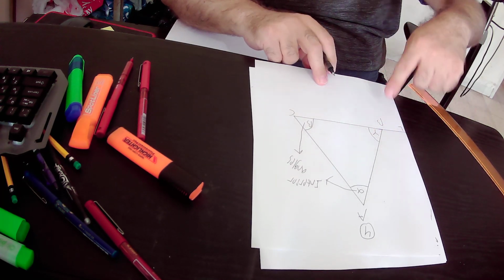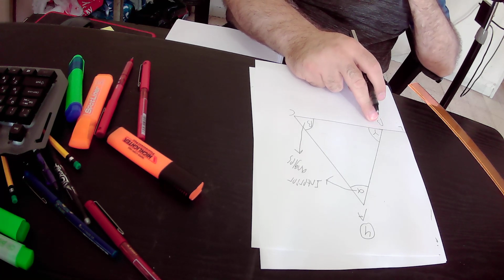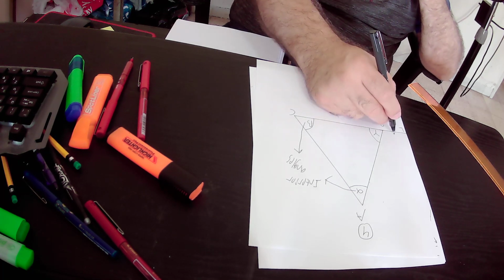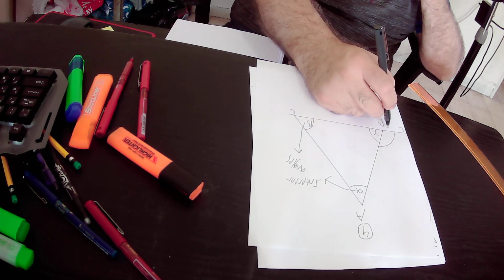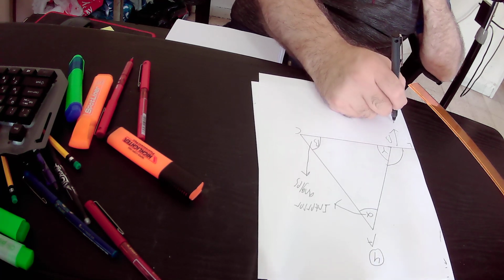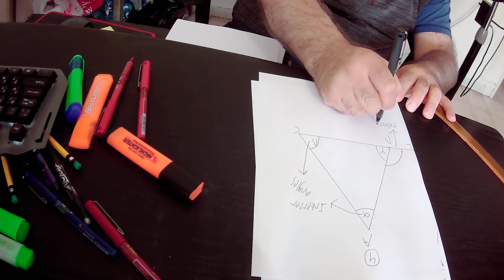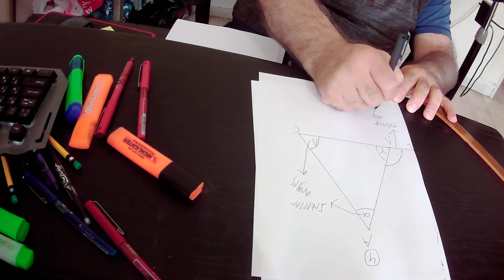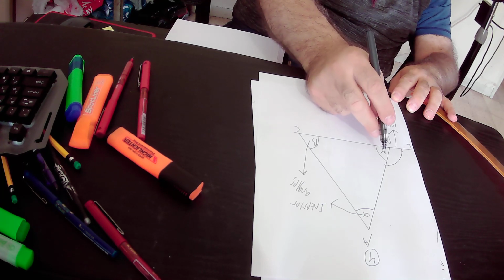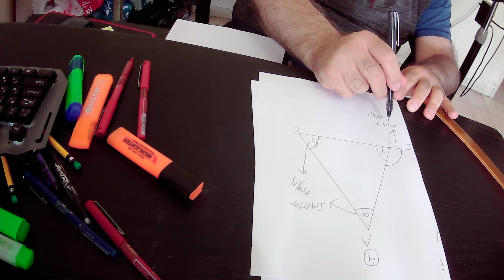Those two, and also this angle, are defined as interior angles, while angle ABL, this angle, is defined as an exterior angle, because it is actually located outside triangle ABC.